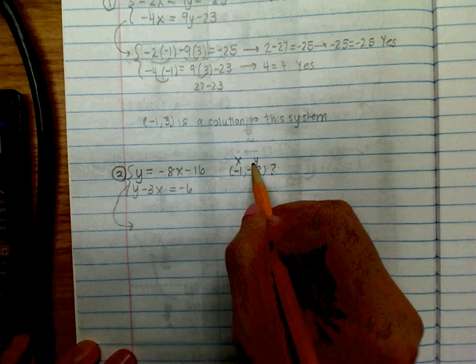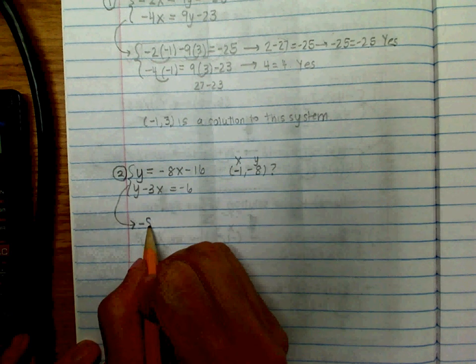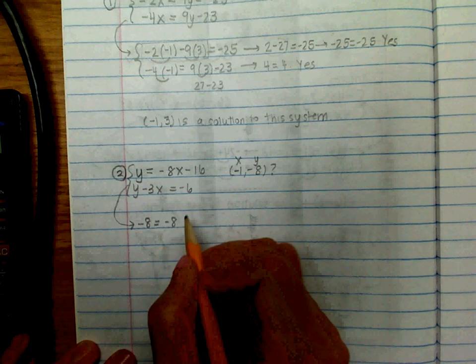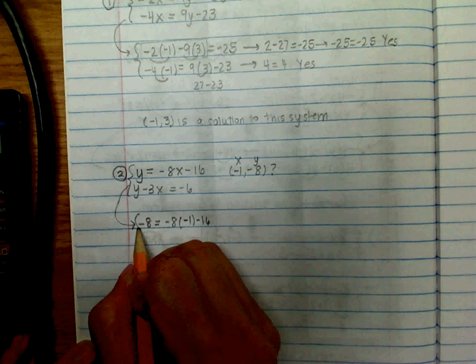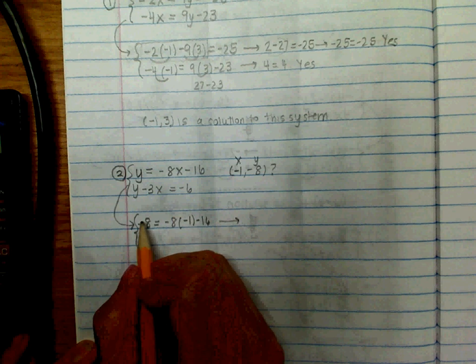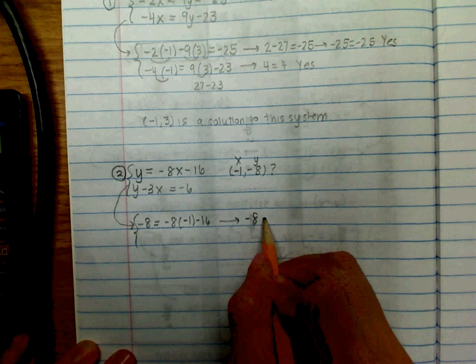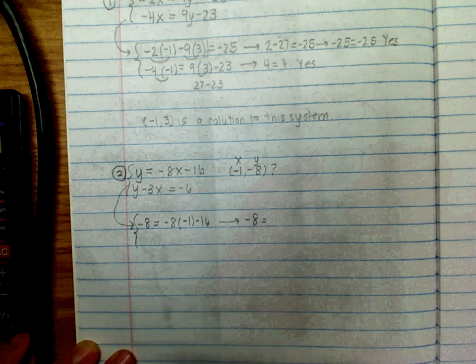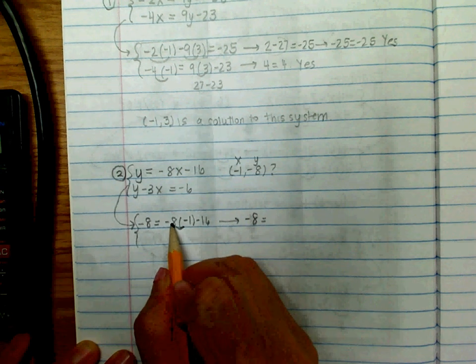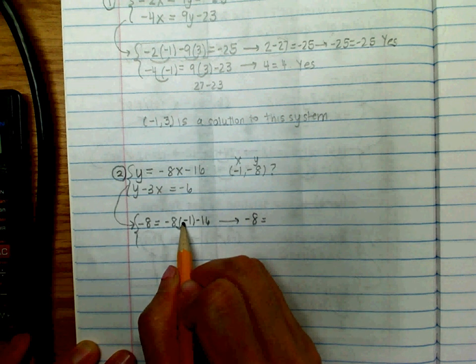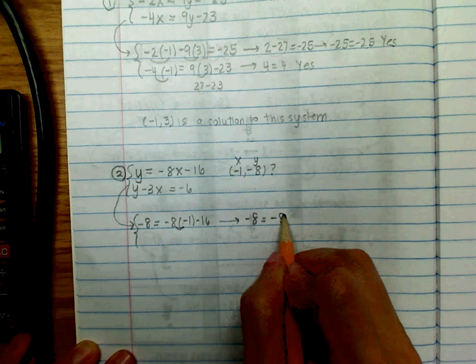Let's put the -8 in for y. Then we have -8 times the x, which is -1, minus 16. Let's see what that comes out to be. This side's already -8. And again, you can rewind and pause as much as you need. Now this one is going to be +8 because -1 times -8 is 8. 8 minus 16 is -8. So this one checks out.